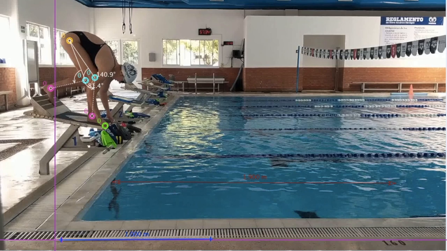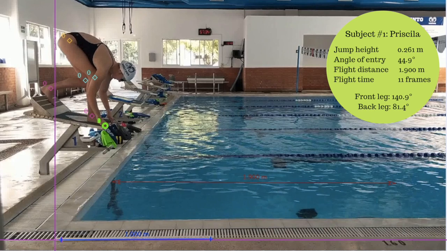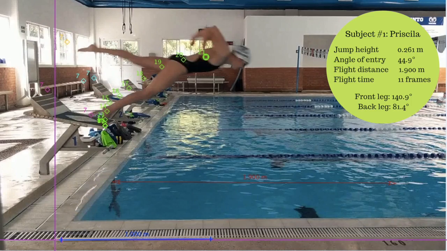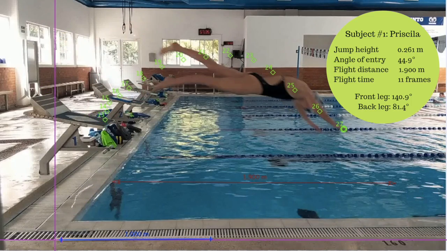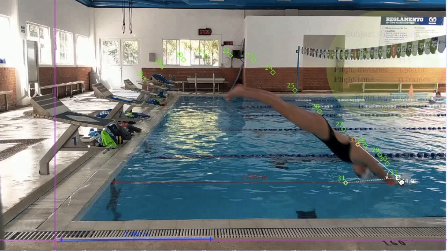Regarding our first subject, Priscilla, she had a very consistent technique since the beginning, so there were not great improvements to be made. However, with the adjustments of the legs made for the starting block, she reached a higher distance of almost 2 meters. The maximum height was also increased, and the entry angle stayed consistent and body position remained as efficient as in the first trials.